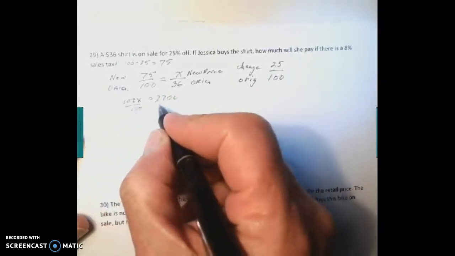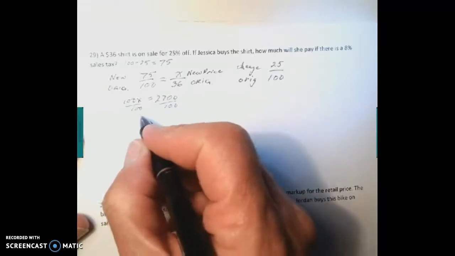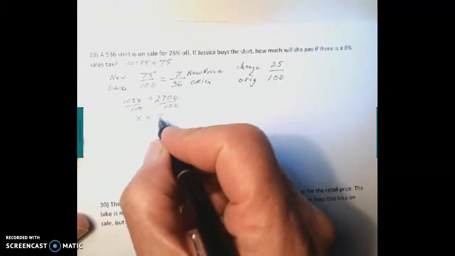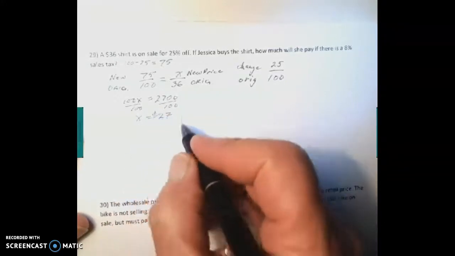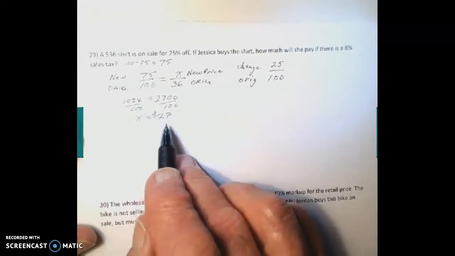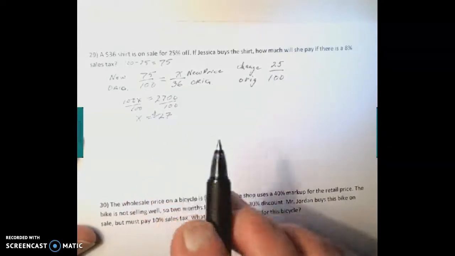Divide by 100, and you come up with that the new price is $27. This is the price of the shirt on sale.